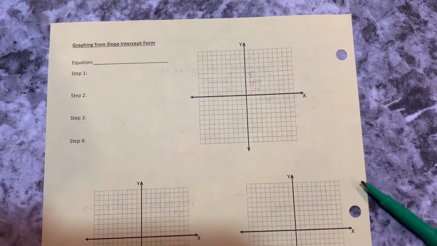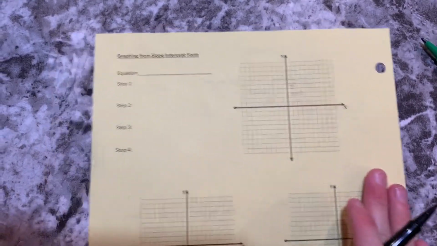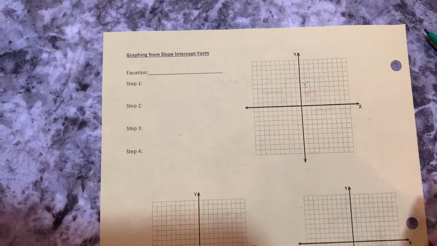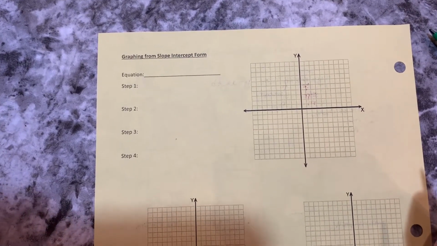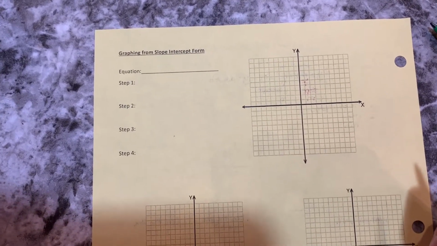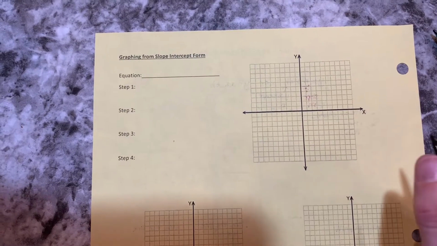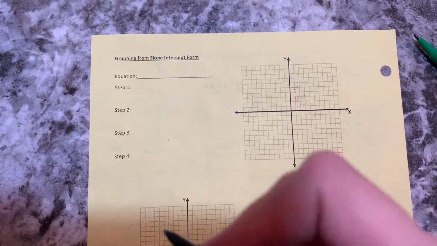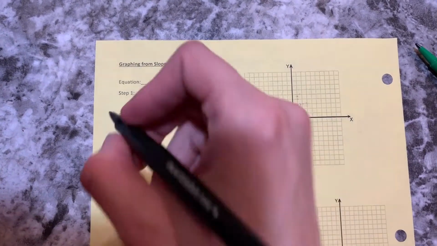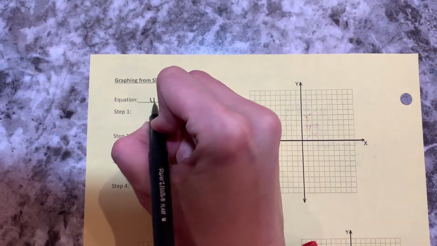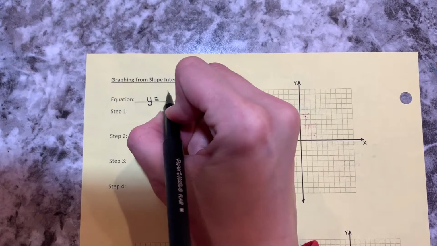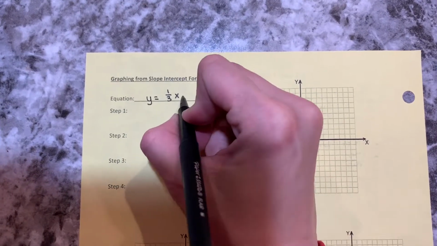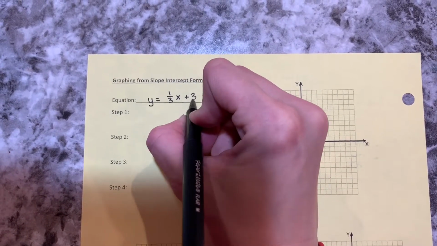All right, so let's flip this over to the back. And we are going to graph an equation from slope-intercept form. And then we will do a couple extra examples after that. So our first equation we are going to graph, let's graph y equals 1/3 x plus 3.